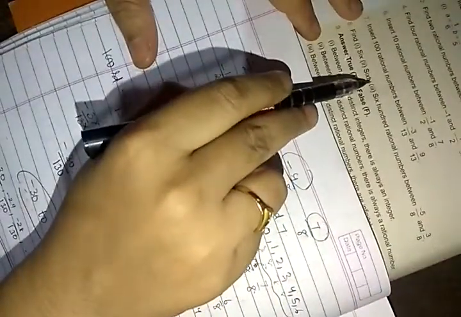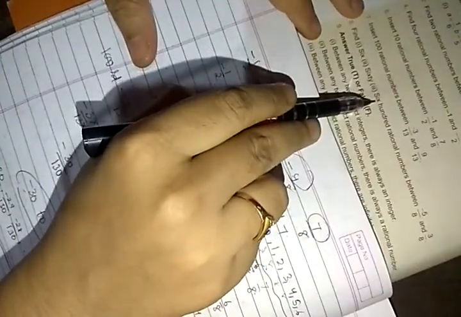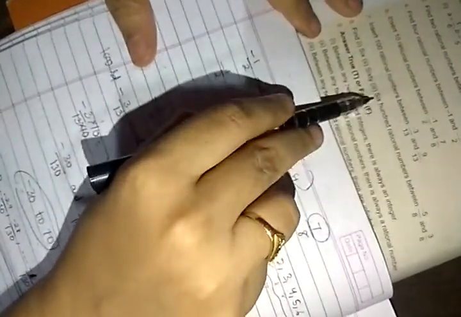Next, the eighth question is homework for you: find 6, 60, and 600 rational numbers. Here the denominators are the same. For 6 it is no problem: minus 5, minus 4, minus 3, minus 2, minus 1, 0, 1, 2.